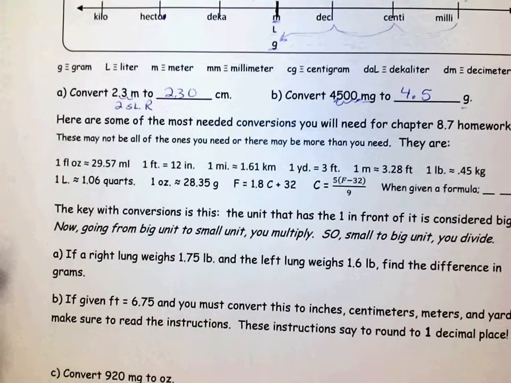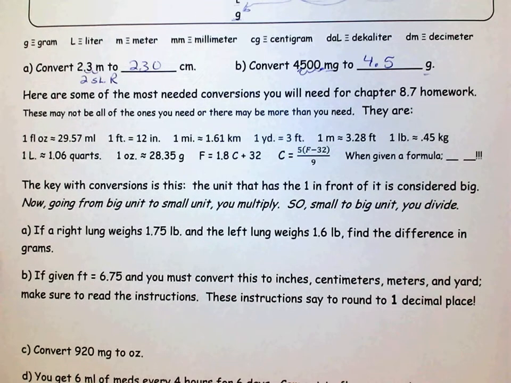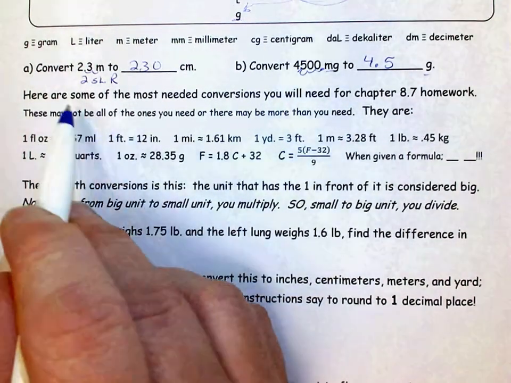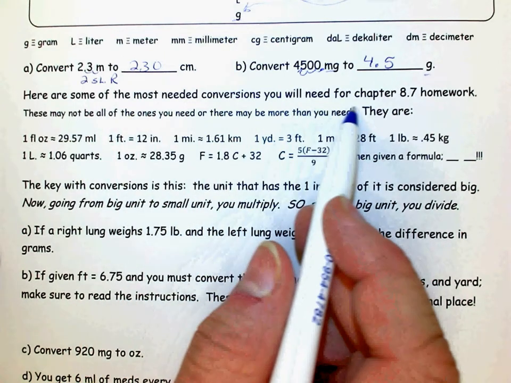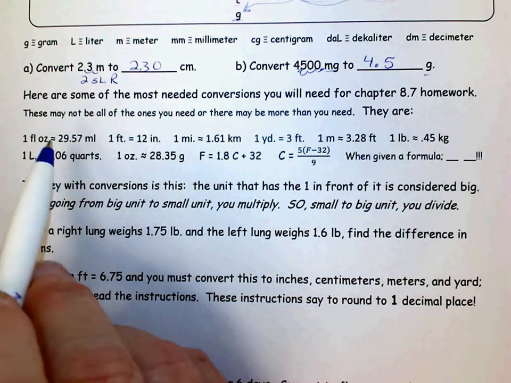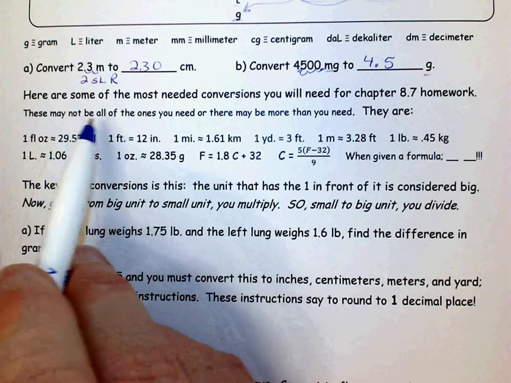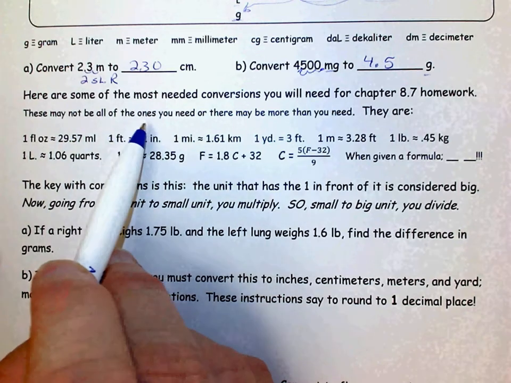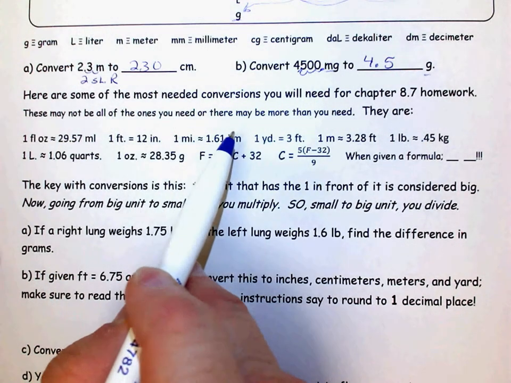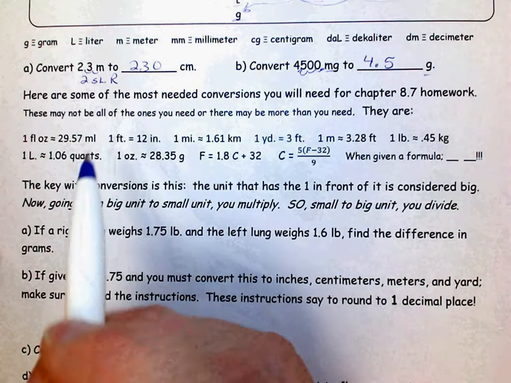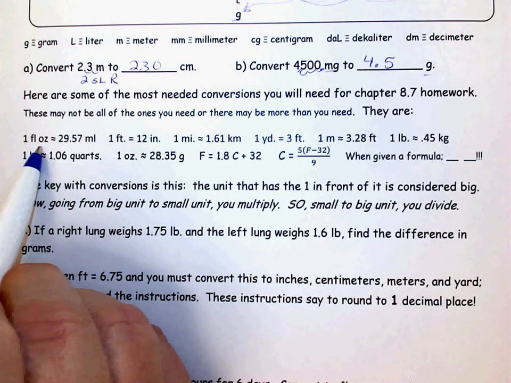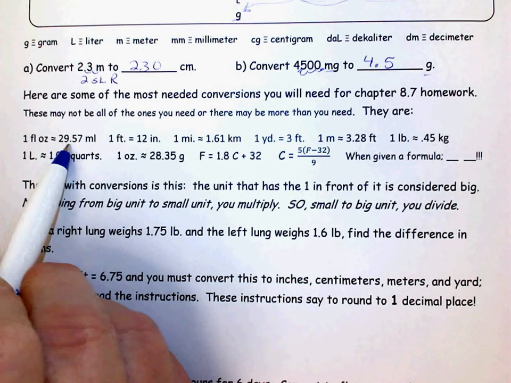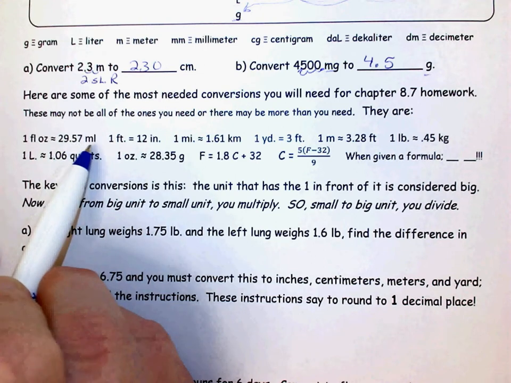Now, for your homework in my math lab, here are some of the most needed conversions you're going to need for Chapter 8.7 homework. These may not be all the ones you need, and also it might be more than what you need. But here we go. 1 fluid ounce is approximately equal to 29.57 milliliters.